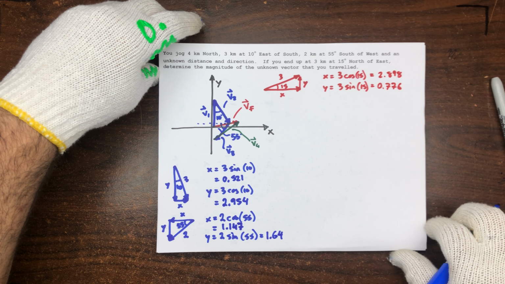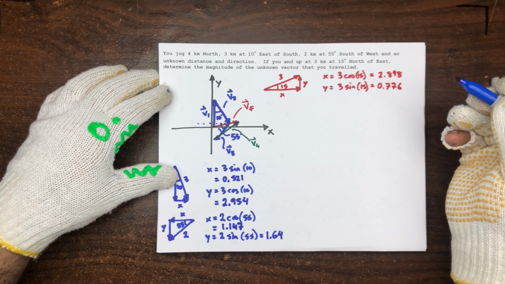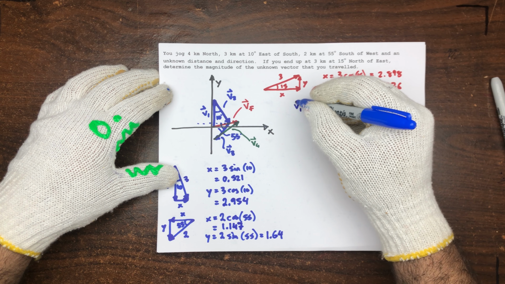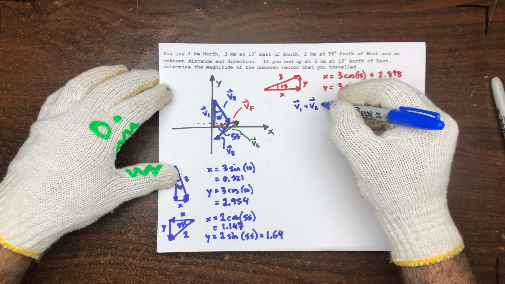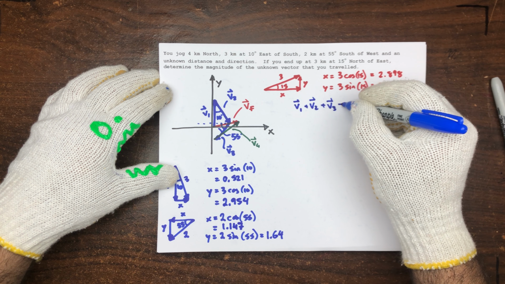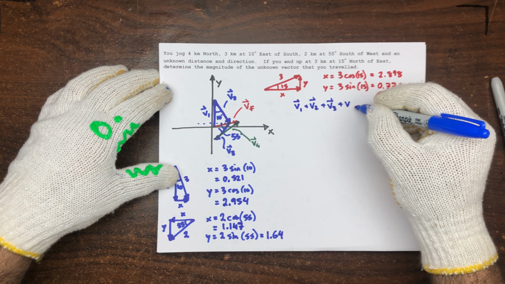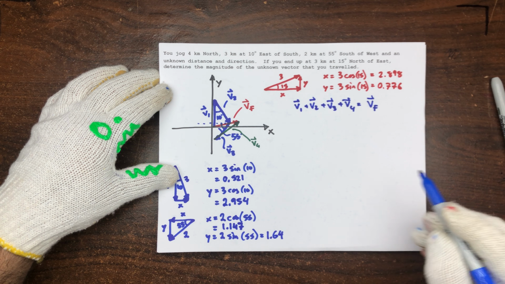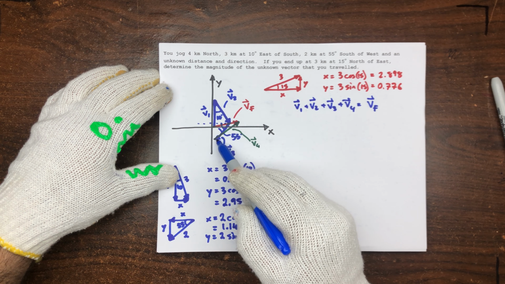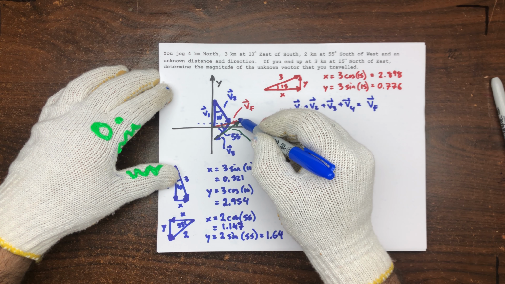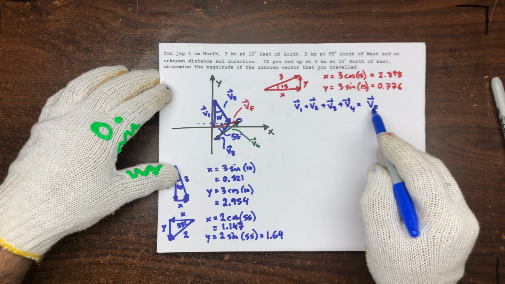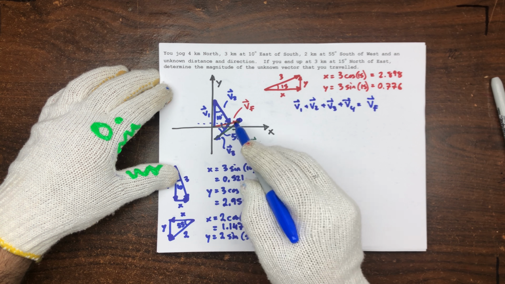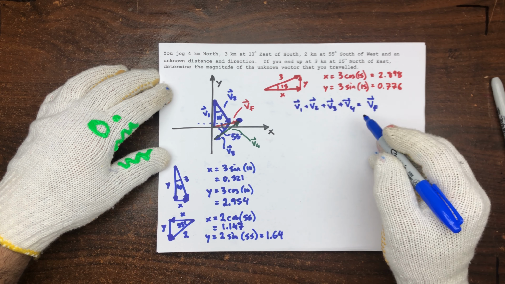So what is the vector that I want to solve for here? Let's just write down the equation as we usually do. So we know that V1 vector plus V2 vector plus V3 vector plus V4 vector is equal to V final vector, right? 1 plus 2 plus 3 plus 4 ends me right there, which is equal to just the V final vector, right? They end at the same spot, so that's equal to the same thing. And what we're trying to find here is V4.